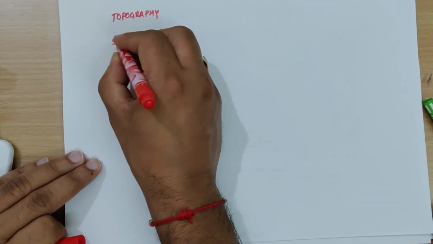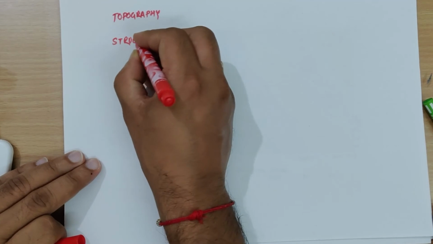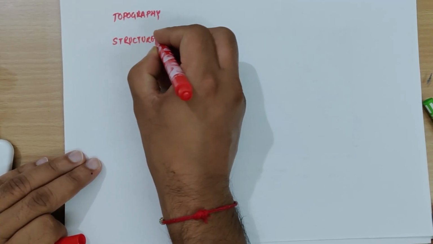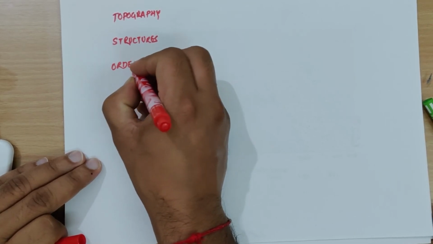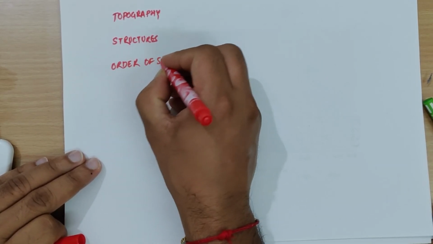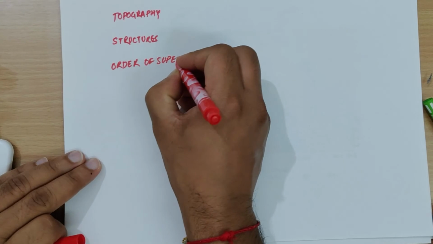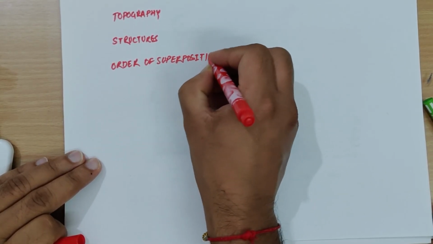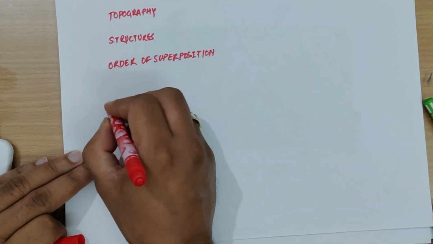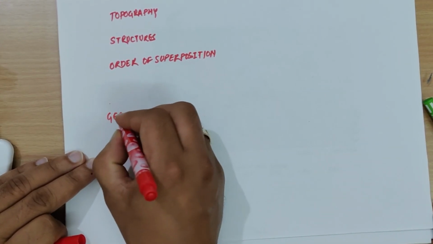Second point will be structures. Third point will be order of superposition. And fourth point will be geological history.